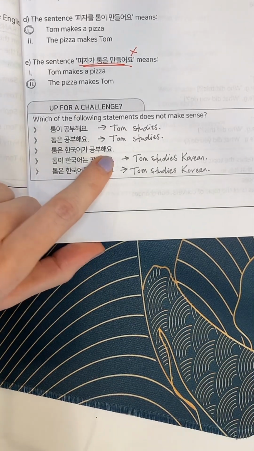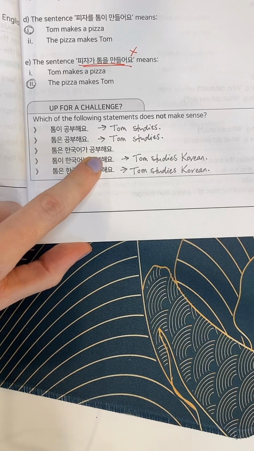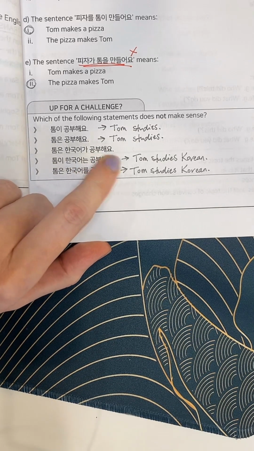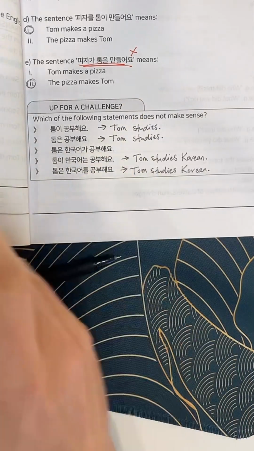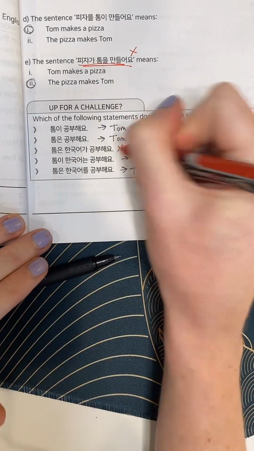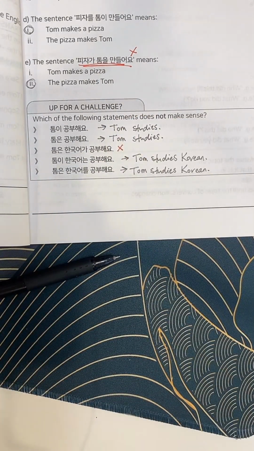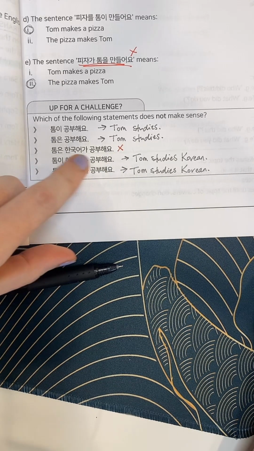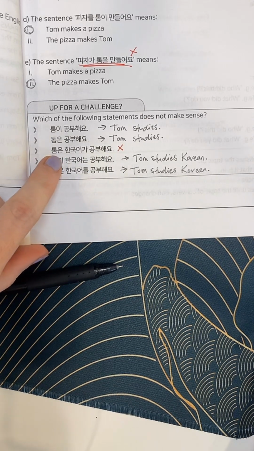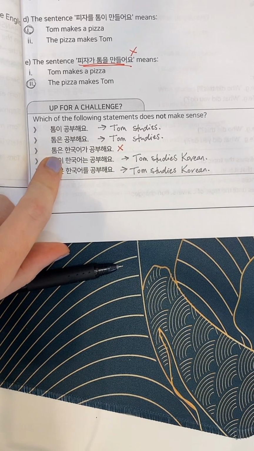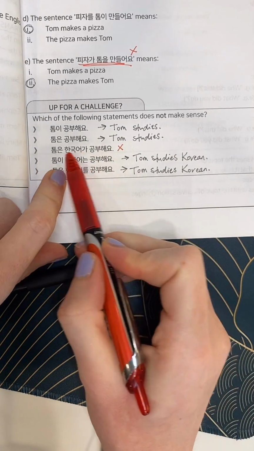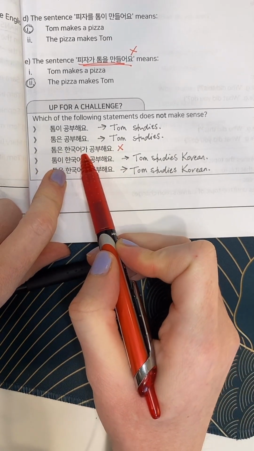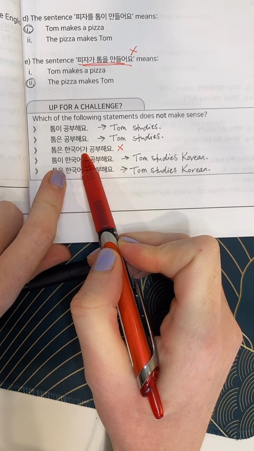But this sentence, Tom은 한국어가 공부해요, does not make sense. Why does it not make sense? So Tom is our topic of the sentence, and we have 한국어 as our subject.